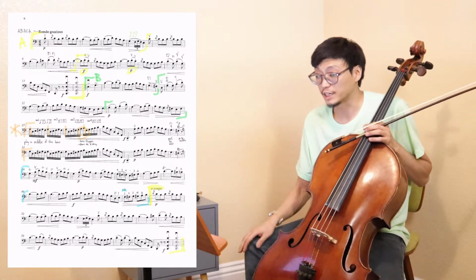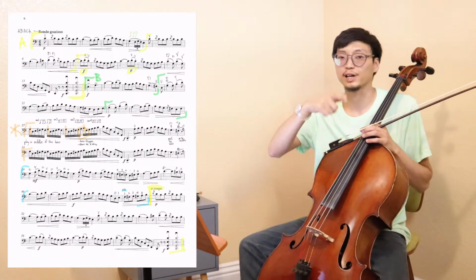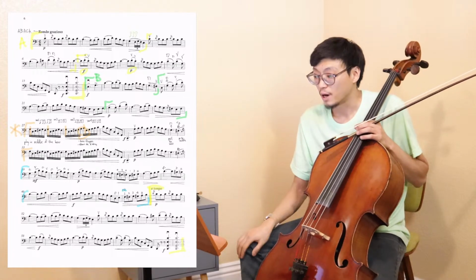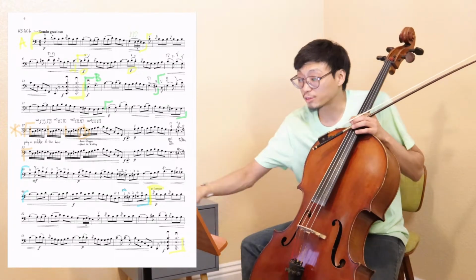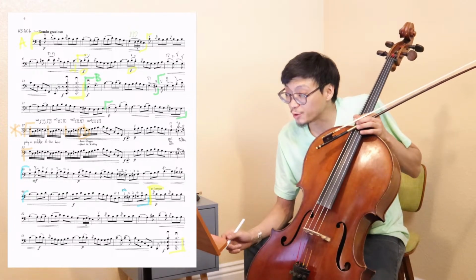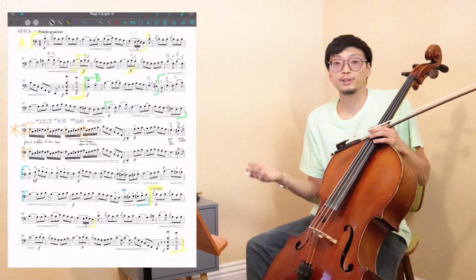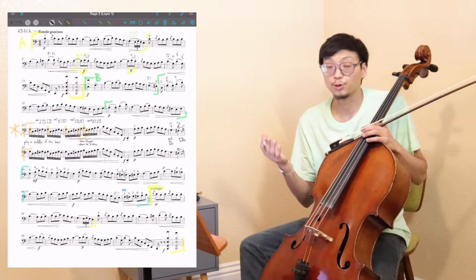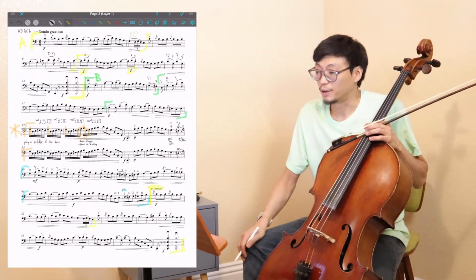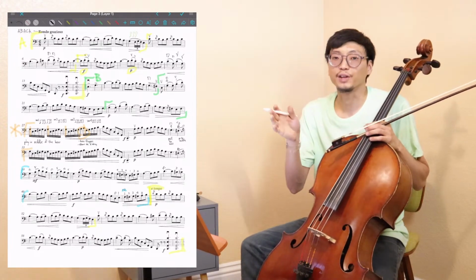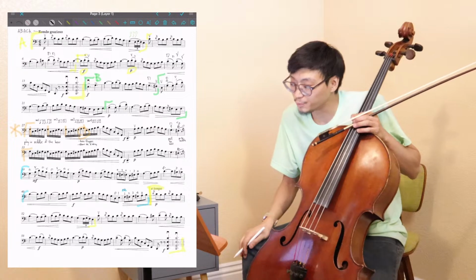So the A section is exactly the same as the first A. So I think I'll just kind of skip through talking about that. Remember, if you have any questions, you can always drop a chat or drop a comment. Just write the measure number and then the question, right?